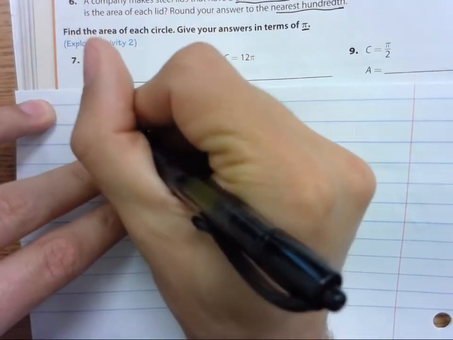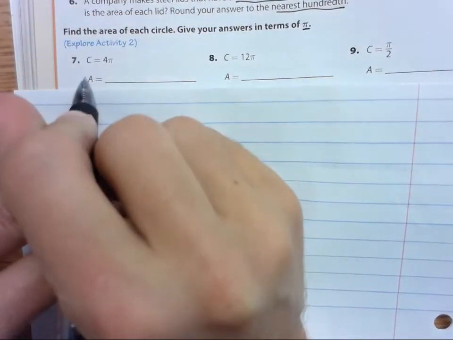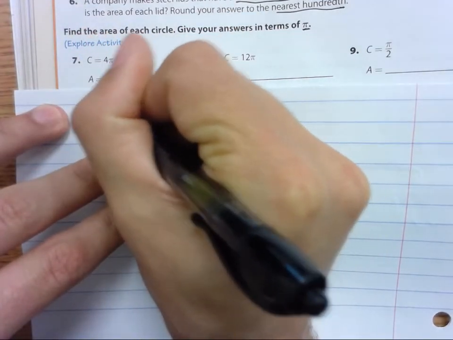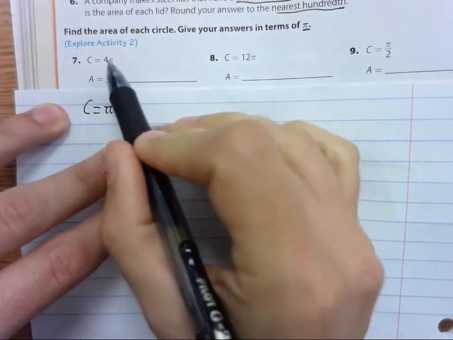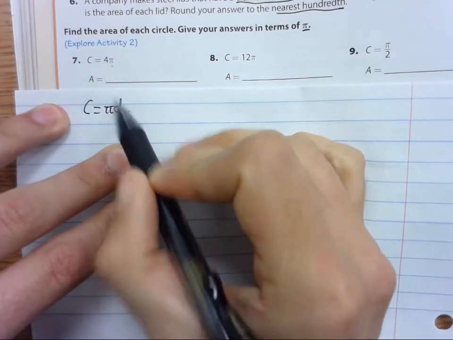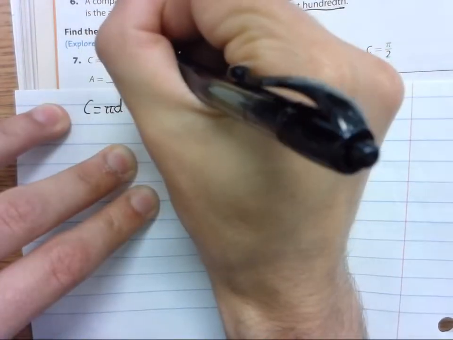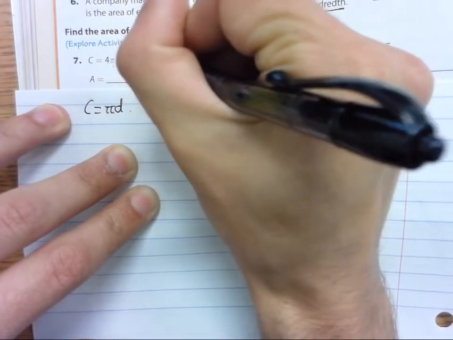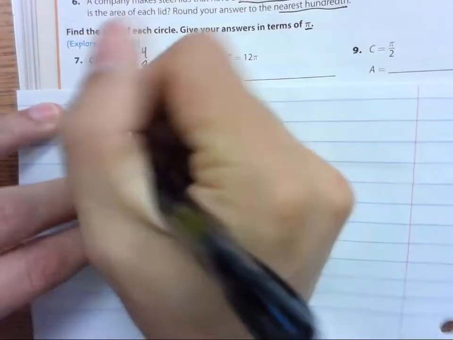So for 7, we're finding the area, but they're giving us the circumference. So we need to write circumference equals pi times diameter. And when you write it like that, the pi is the same, which means the diameter has to be 4. So the diameter has to be 4. If the diameter is 4, then the radius is 2. So now we can plug in that formula.